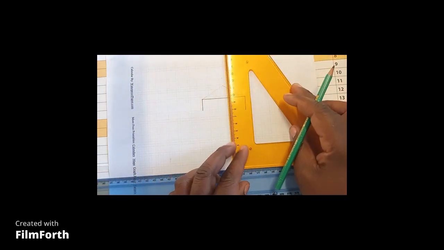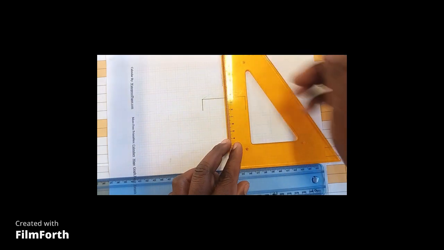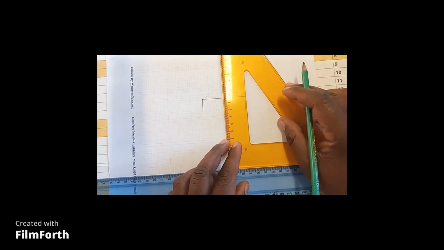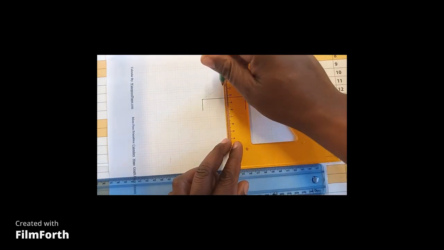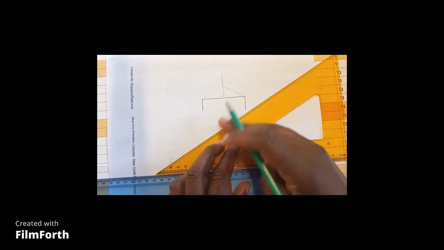And then right at the apex there is a 20 kilonewton force, and then if I can drop a line here, I also have 30 degrees here.